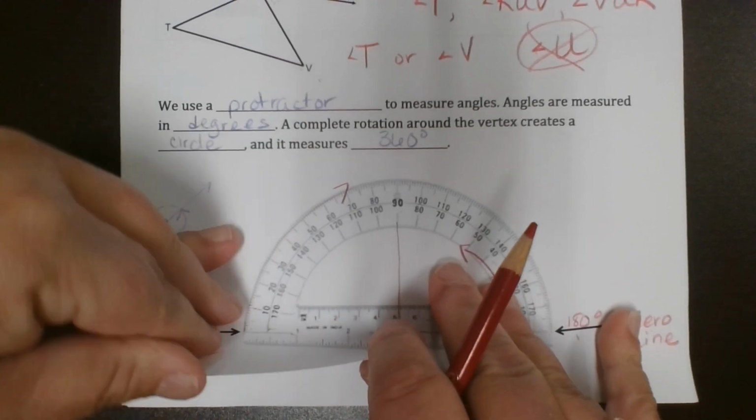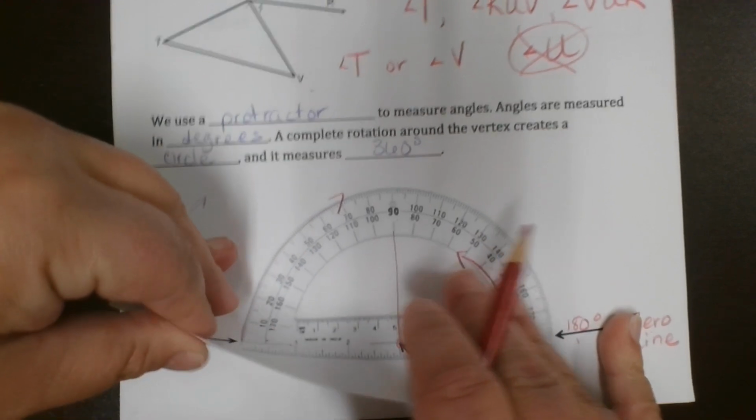All right, let's look at an example of using our protractor. No, this is just classifying and naming, so we're okay.